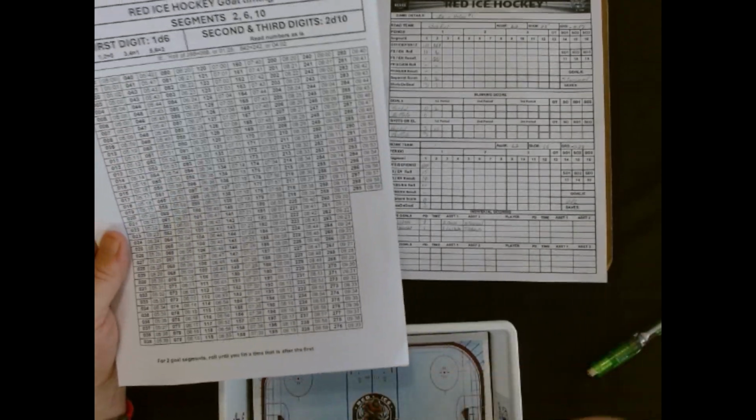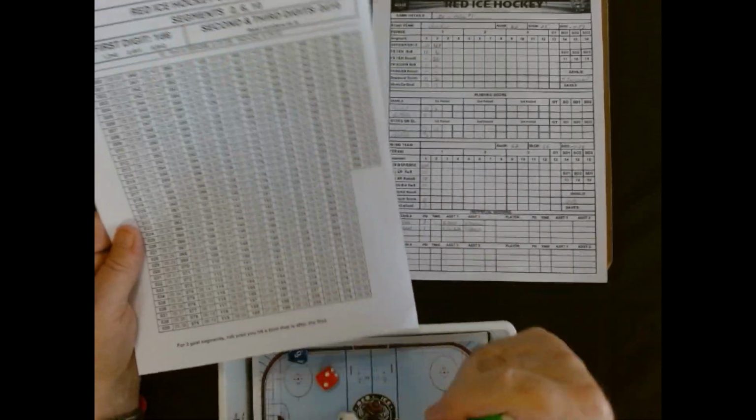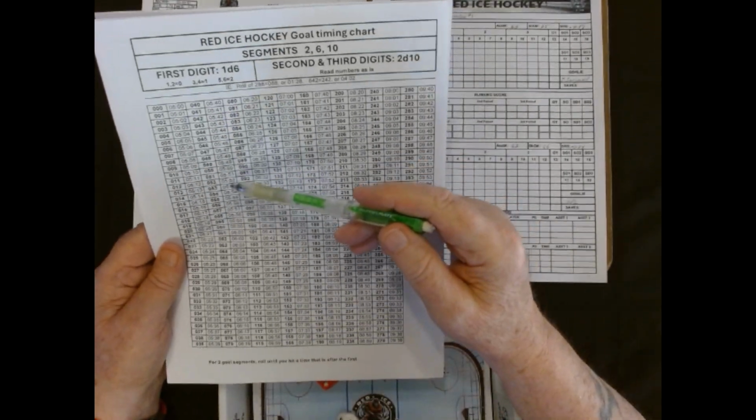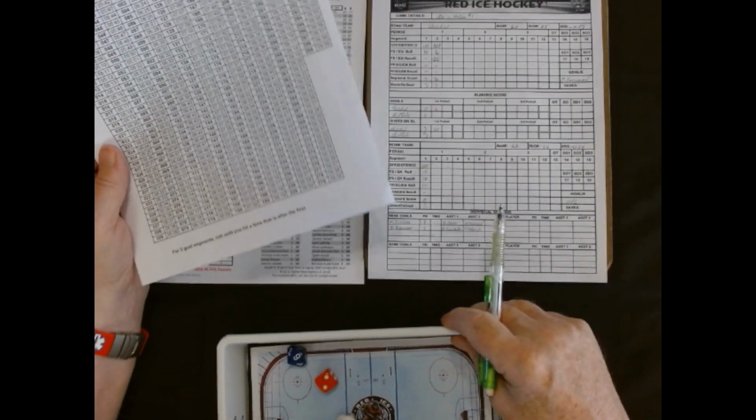So I'm going to roll these 2 dice. And the 2, we look up here for the 2, so that gives me a 0, and I always use the blue first. So we got 67. So we're going here, blue, 67. First goal was scored at 6:07.